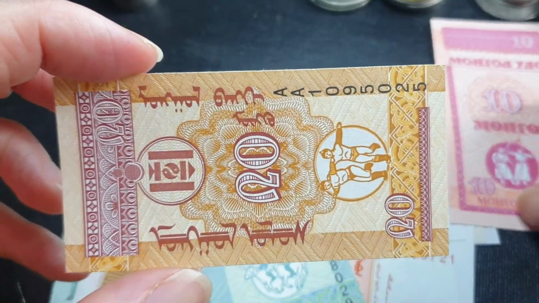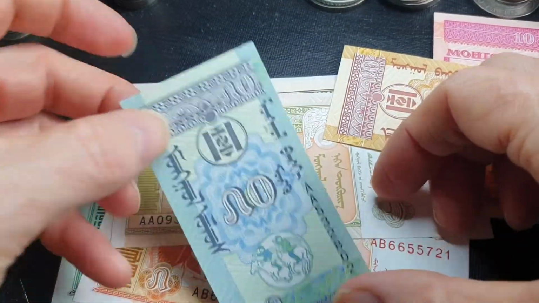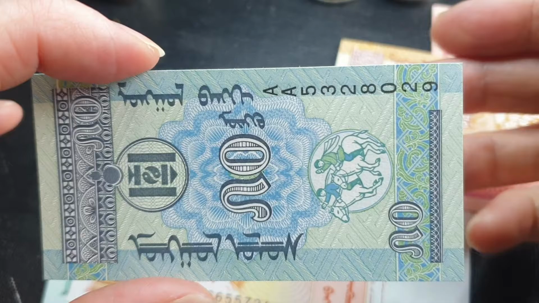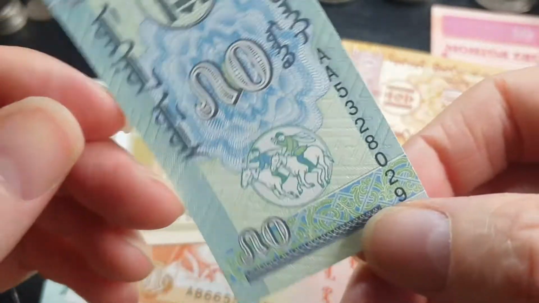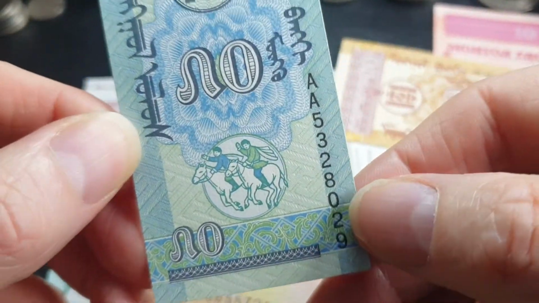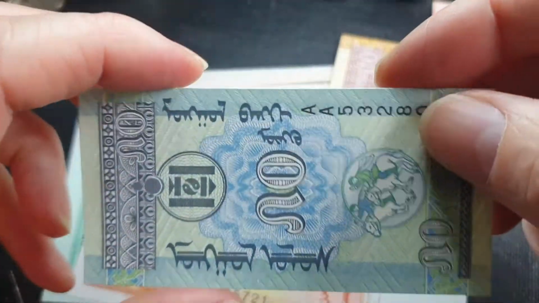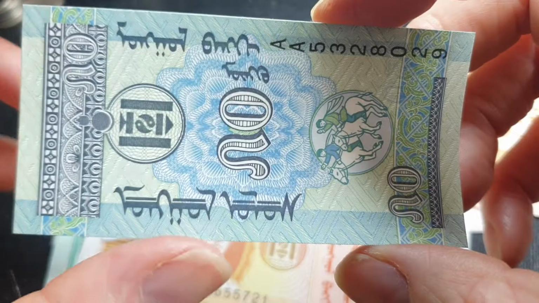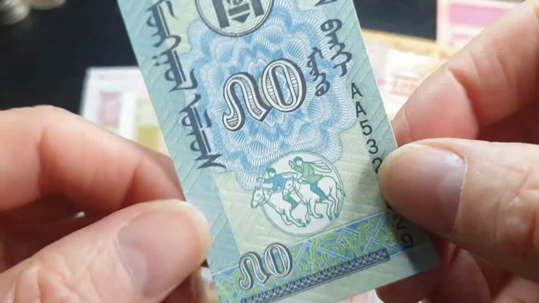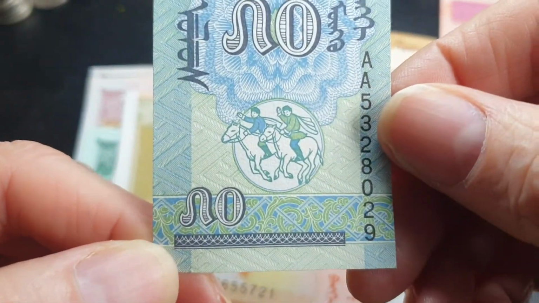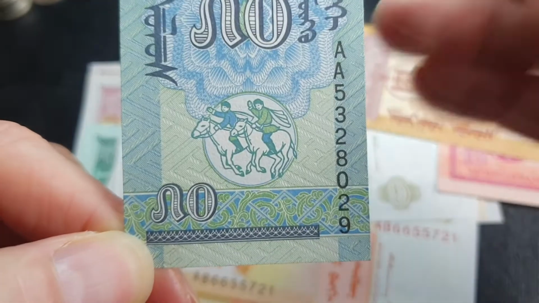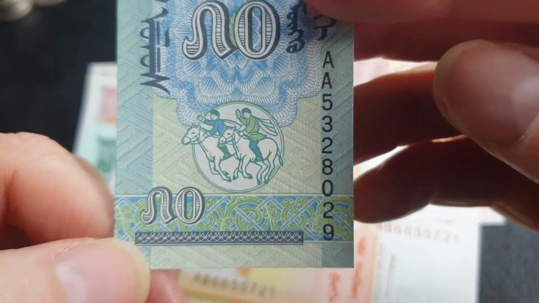So these ones you can probably pick up for like $1 or $2 for the whole set, 10, 20, and 50. So as you can see, the serial numbers go into the millions. With a population of about 3 or 4 million, these ones probably will never really be used that much. Inflation would have removed them anyway by 2000.